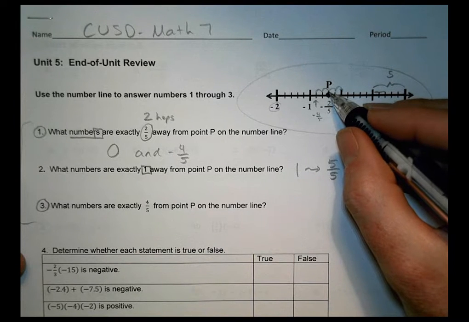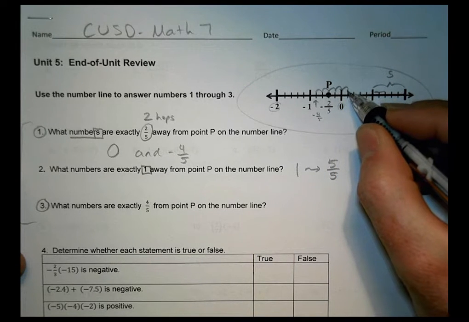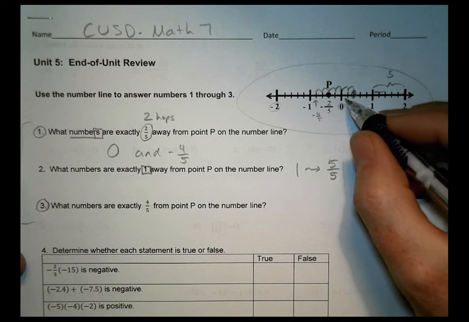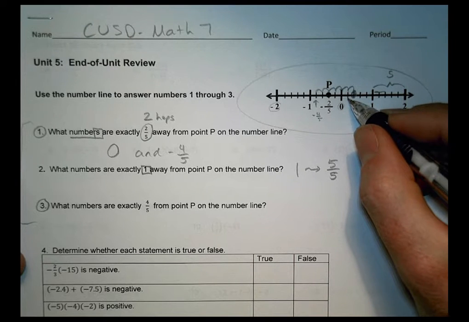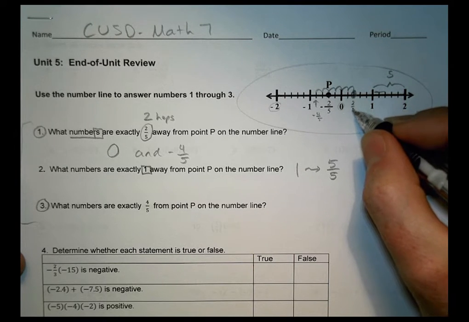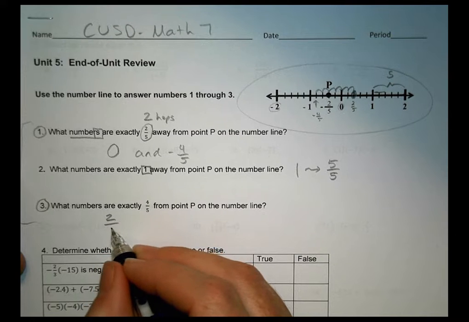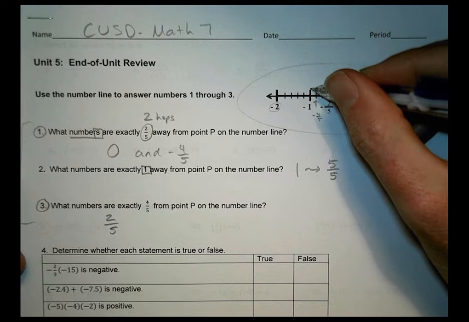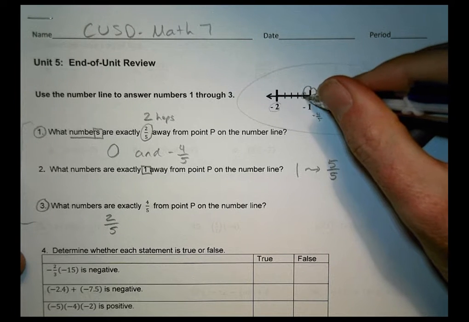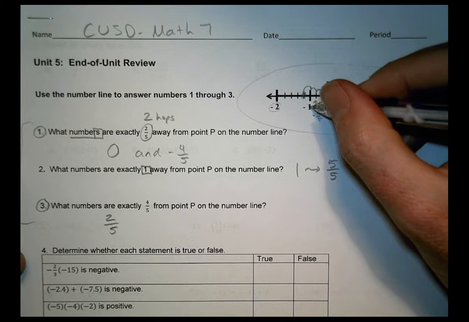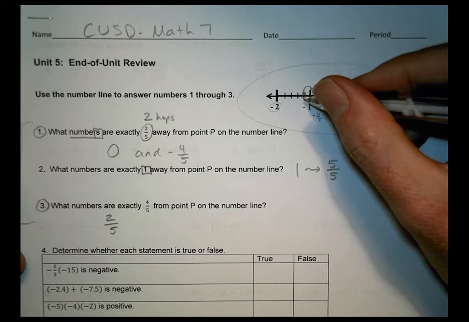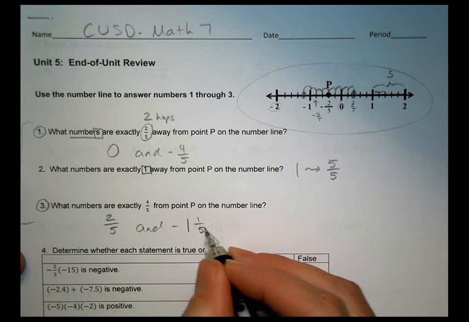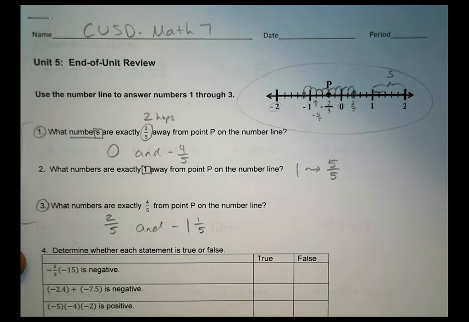Same idea. We're going to hop 4 times. 1, 2, 3, 4 puts me right here for one of them. This is going to be above the 0, so positive 2/5 right there is one solution. Moving this way, we're going to hop 4, 1, 2, 3, 4. So we're going to be here, at negative 1 and an additional 1/5. Negative 1 and 1/5. All right, there you go.